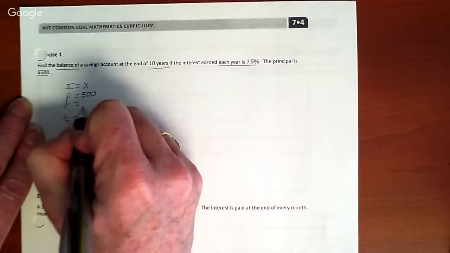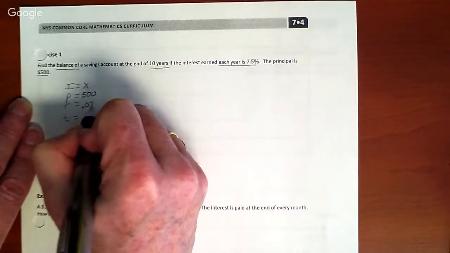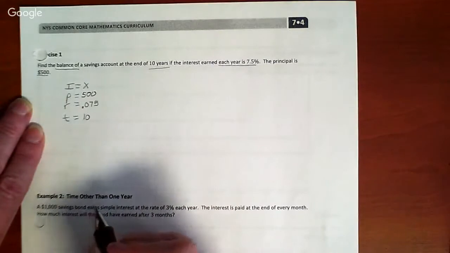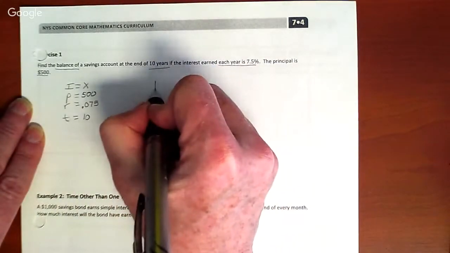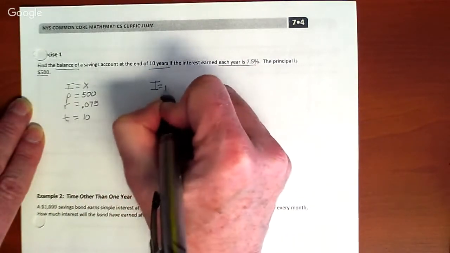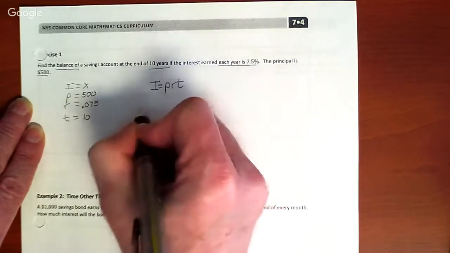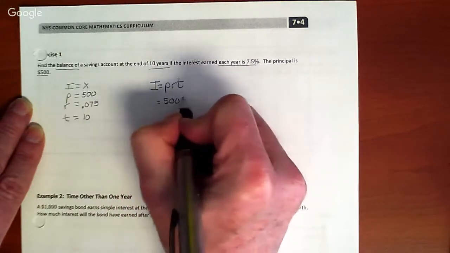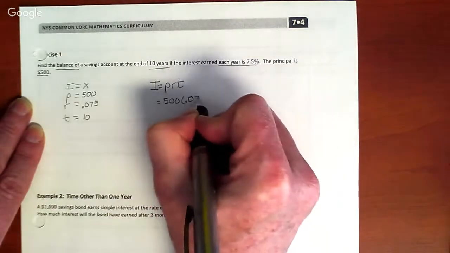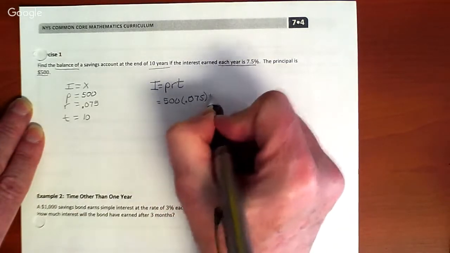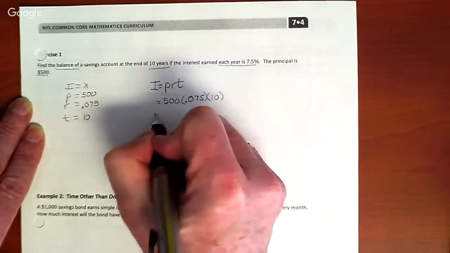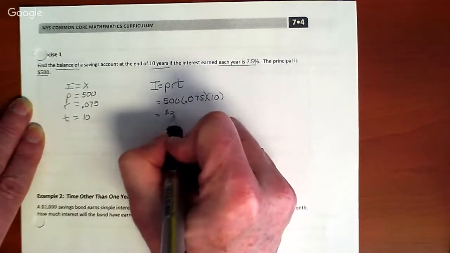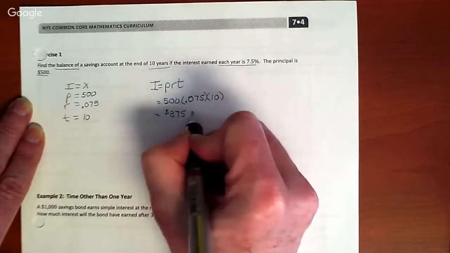The rate is 0.075 and after 10 years. So we have interest equals P, R, and T. So that equals 500 times 0.075 times 10, which equals $375 interest.